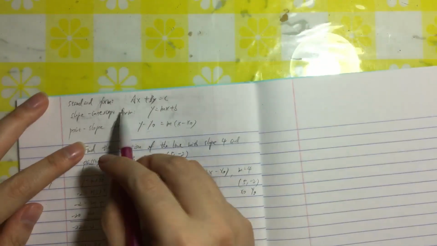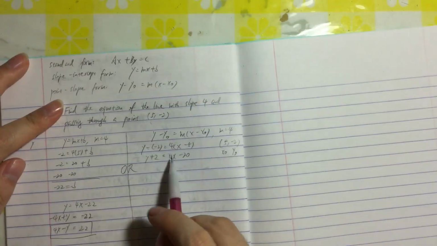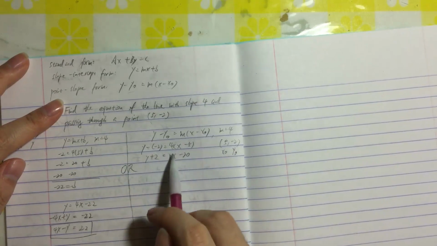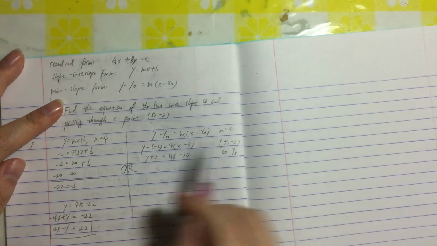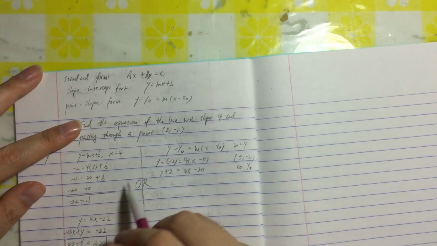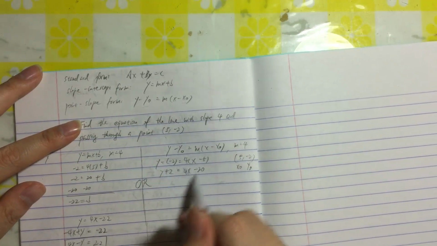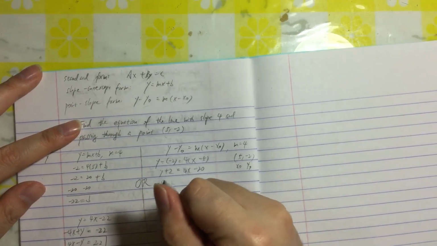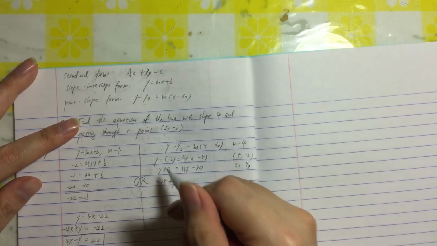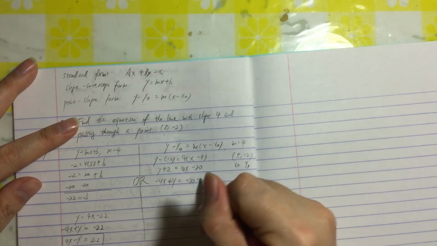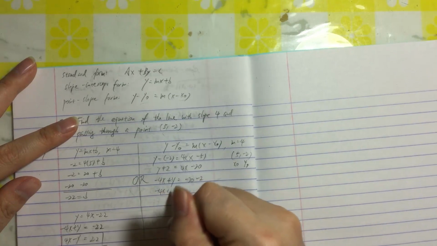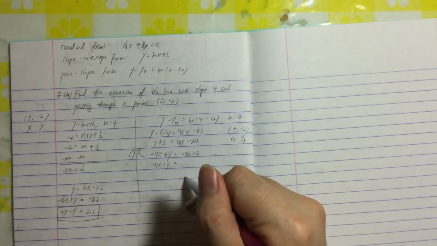If I try to put the answer in the standard form, I move x and y to the left side, move all numbers to the right side. Now here, if I move 4x from the right side to the left side, changing the sign, it's positive. When I move over, it becomes negative. I get negative 4x plus y. Then move number 2 from left side to the right side. Positive 2. When I move over, it becomes negative 2. Then negative 20 minus 2 is negative 22.